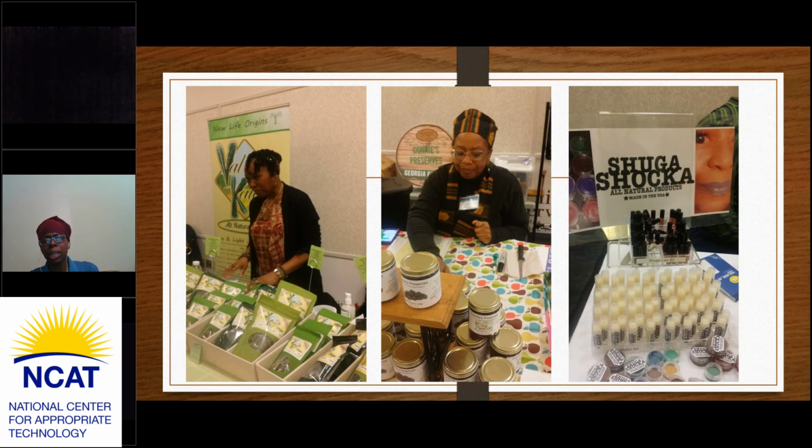Here we have three particular producers, starting from the far left. This is kale chips. This lady, Vale Kale, produces kale chips, and basically the difference in all of her bags is just the seasonings that she puts on her kale chips. And in the middle, as you can see, it's Connie's Preserves in the back.